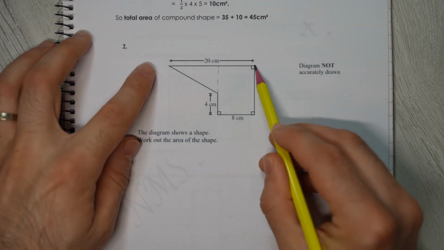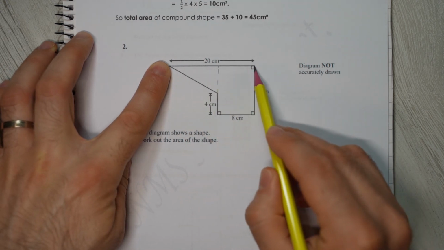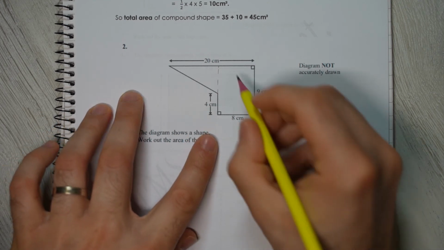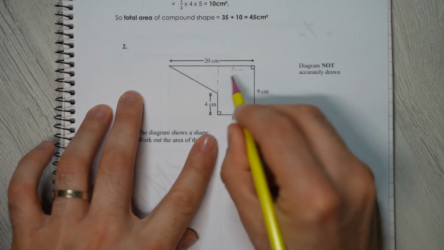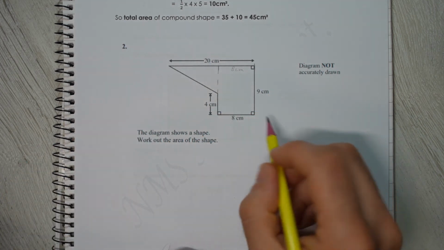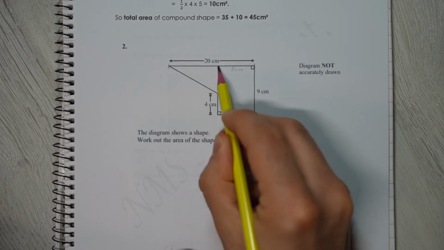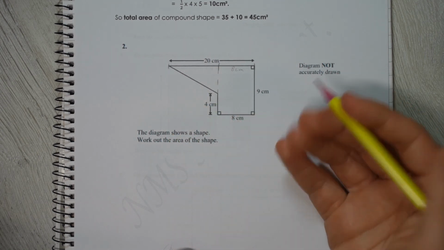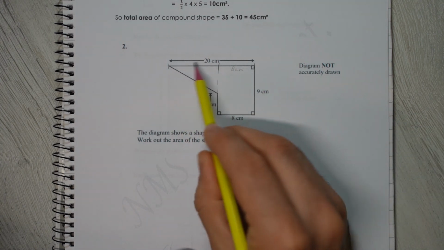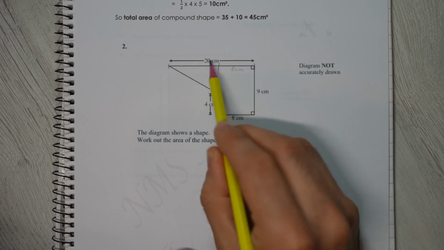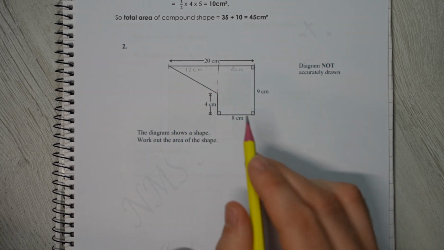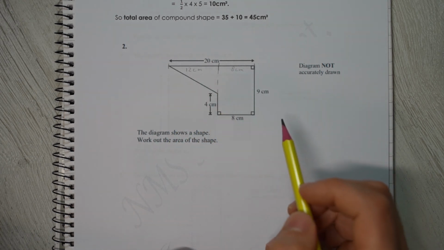We know that from here to here it is equal to 20 centimeters. But we also know that from here to here is 8 centimeters. So to find this part, we need to subtract 8 centimeters from 20, because the total length is 20. This part is 8, so 20 minus 8 is equal to 12 centimeters. So the base of this triangle is equal to 12 centimeters.